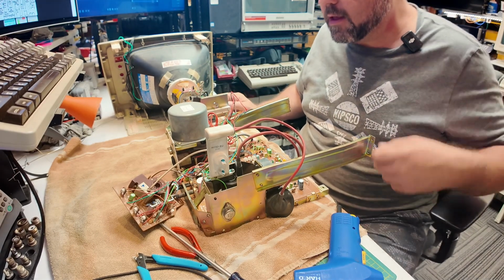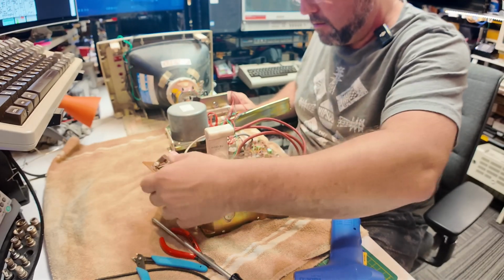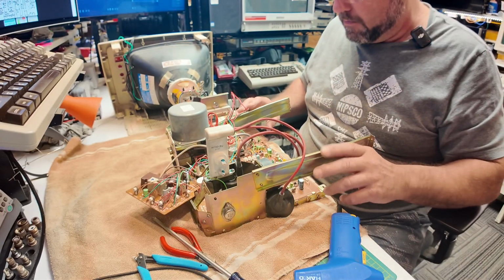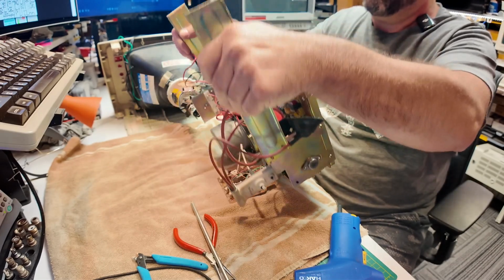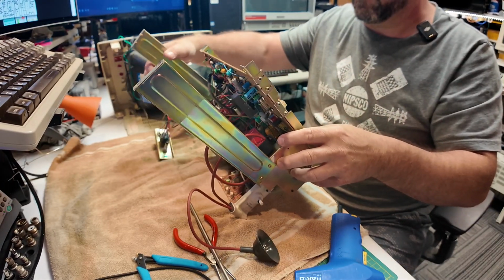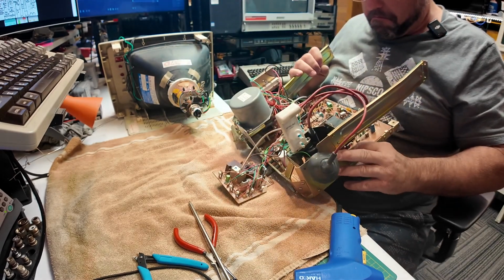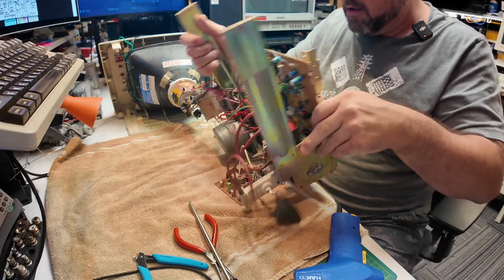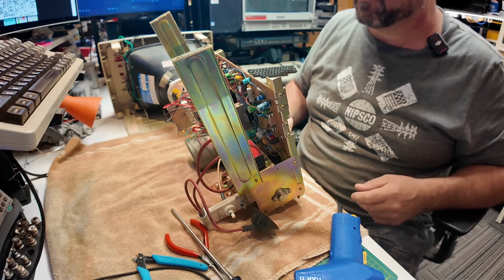That's easy enough to put back later. Let's see if we can get this chip replaced, and with any luck, bring this guy back to life.